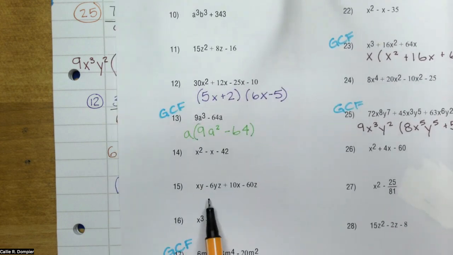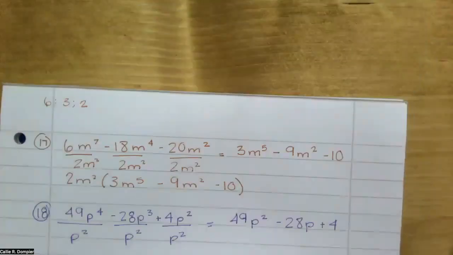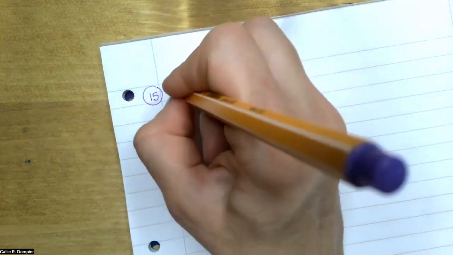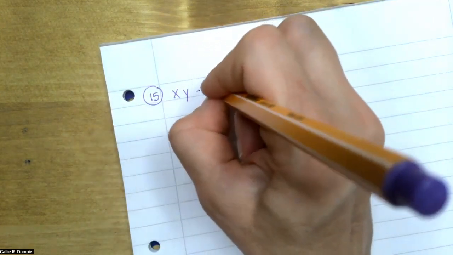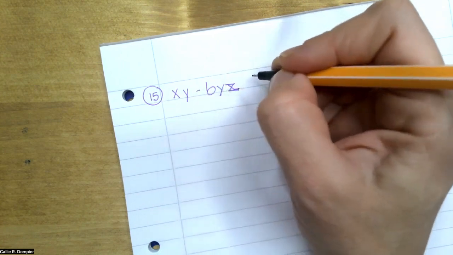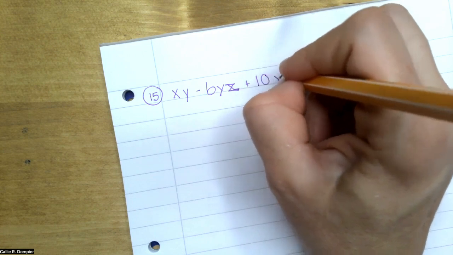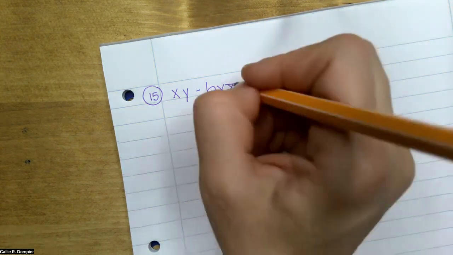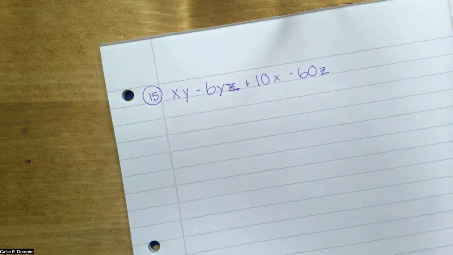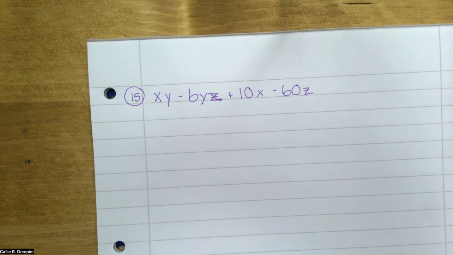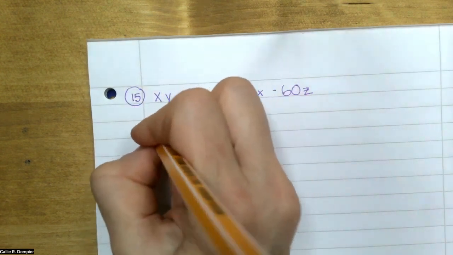That's not 4 terms. That's not 4 terms. We'll try number 15 now. xy minus 6yz plus 10x minus 60z. Those are two z's. All right. Here we want to factor by grouping because we have 4 terms. Good. I'm going to rewrite it because it was kind of a confusing premise, and then I didn't write it clearly.